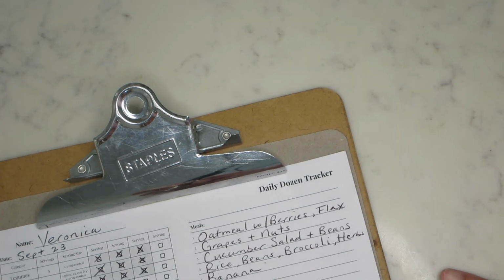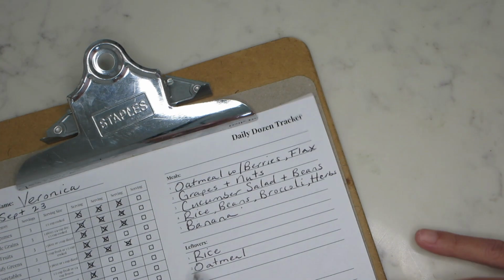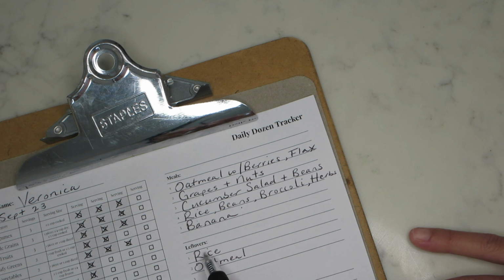And if I have leftovers, say I have rice or oatmeal left over, I can assign those to the next day. That will help me make sure that I don't have any spoiled food and that I can use up all those leftovers.